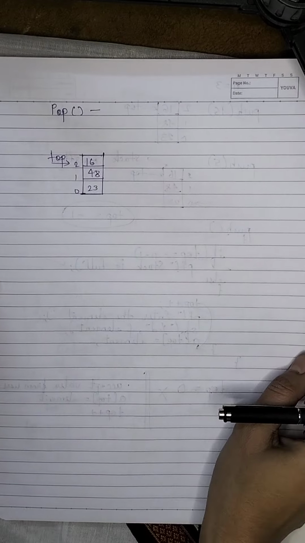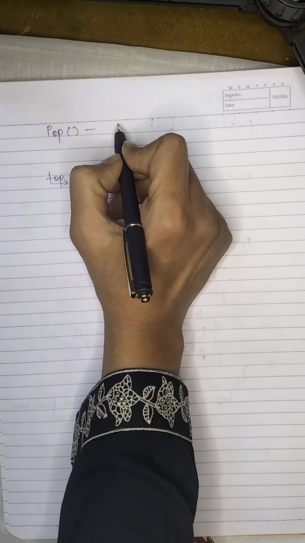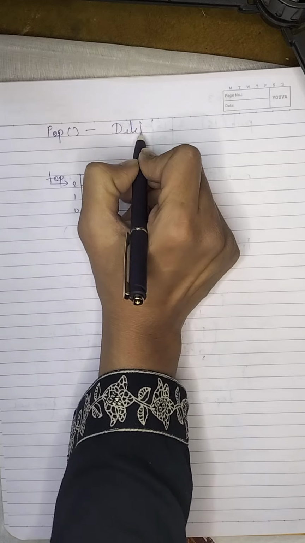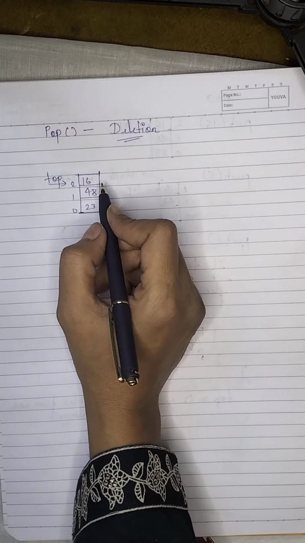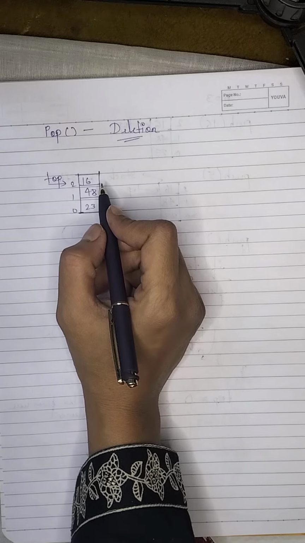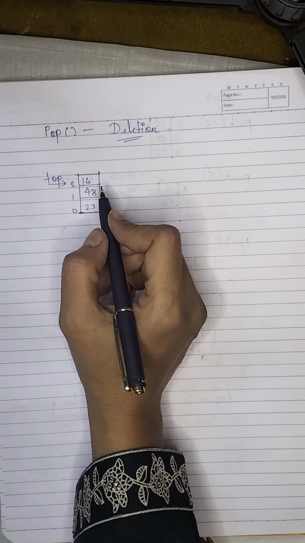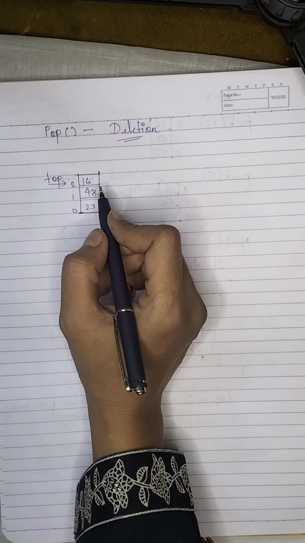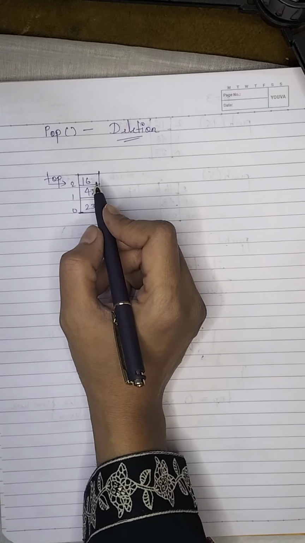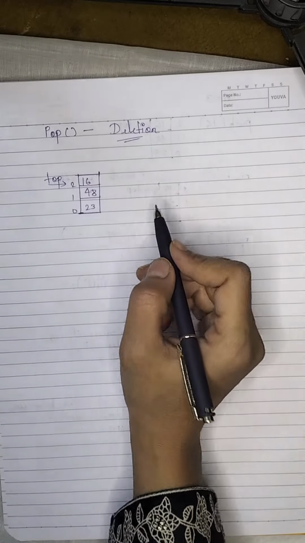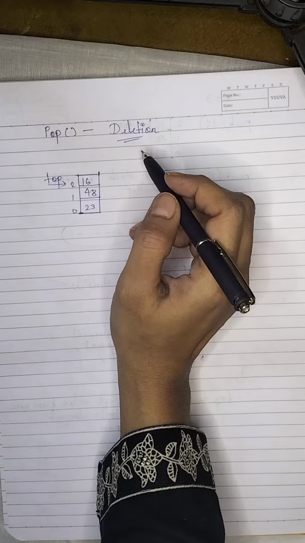Okay. Now let's discuss about the pop operation, where pop means deletion. But instead of using the words insertion and deletion, the person who invented this particular topic has given some modern names as push for insertion and pop for deletion. So now let us discuss how to pop out the elements from the stack.